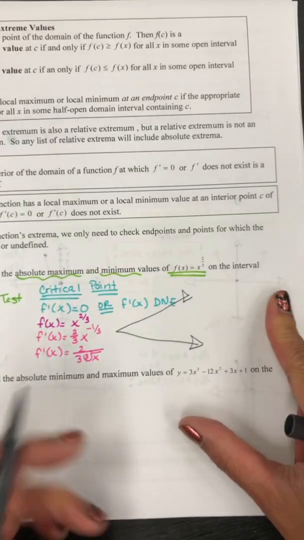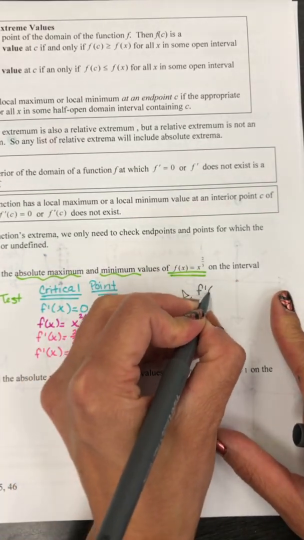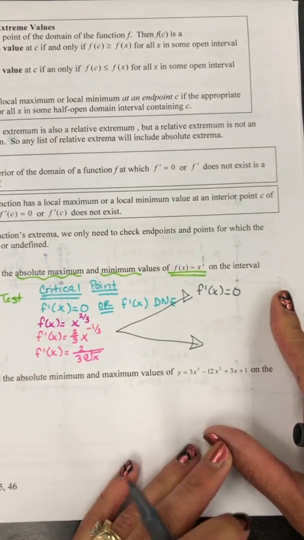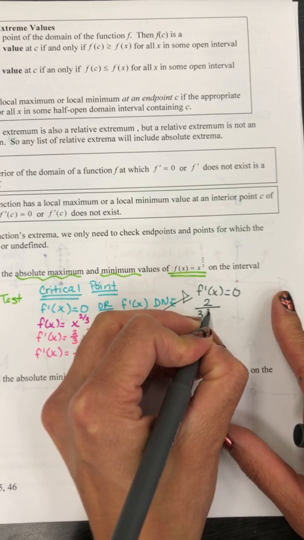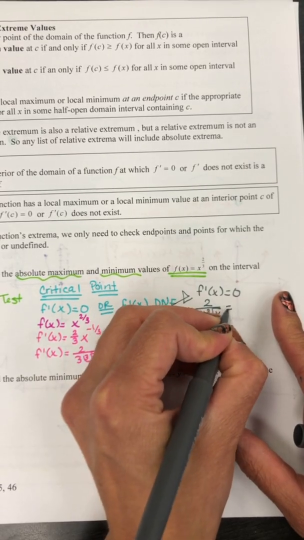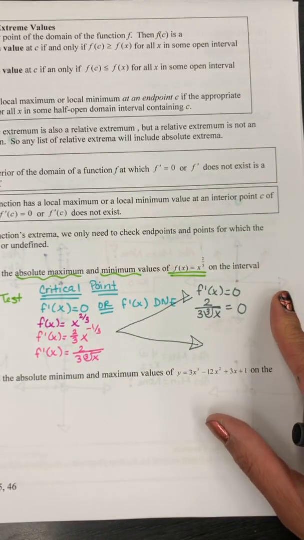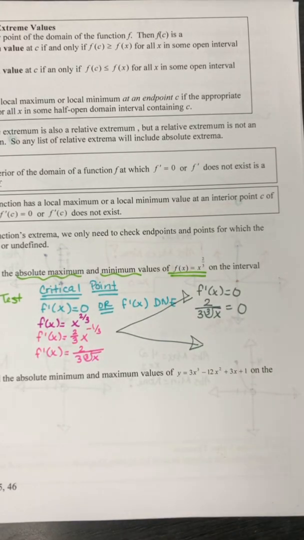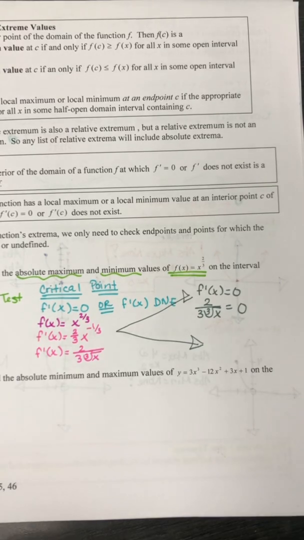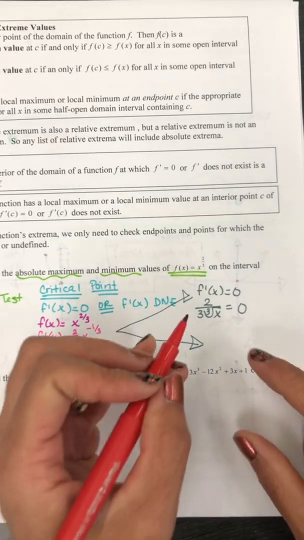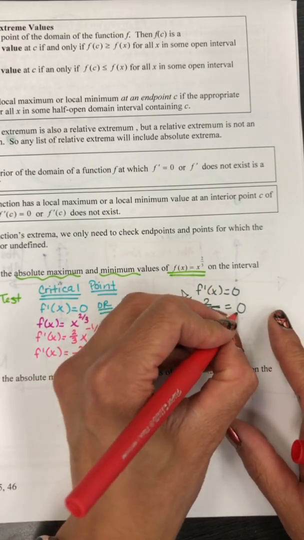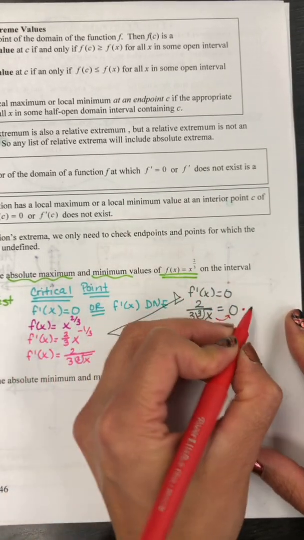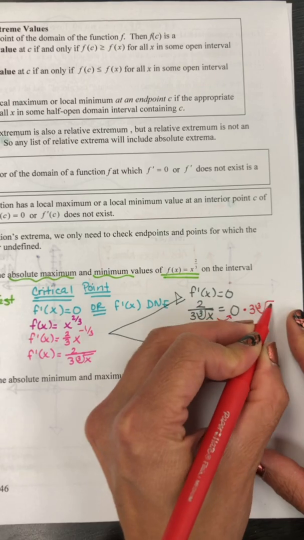Okay. First of all, let's set the derivative of f of x equal to 0. So we have 2 over 3 cubed root of x set equal to 0. Well, how do we solve that? Might have been a while since you've done this, but that's okay. We all get a little bit rusty sometimes when we haven't done something in a while. When we're trying to get x out of the denominator, we would multiply it to the other side, right? So we would multiply the other side by 3 cubed root of x.